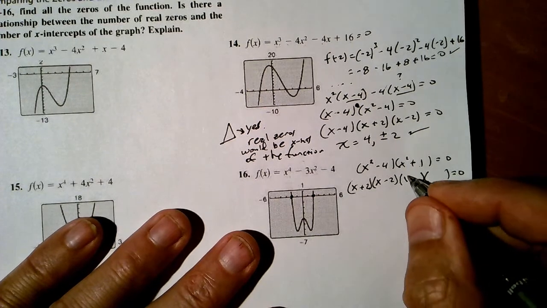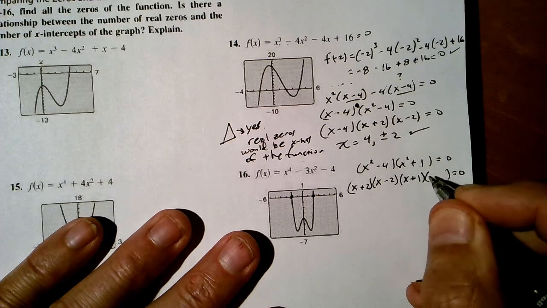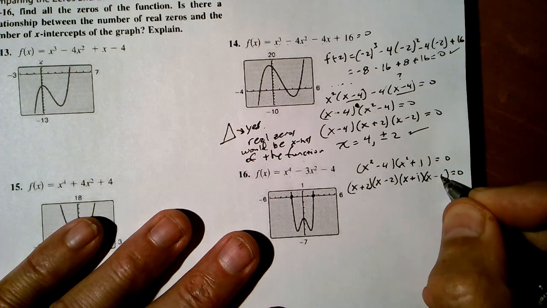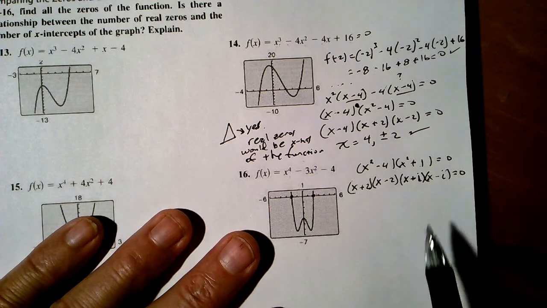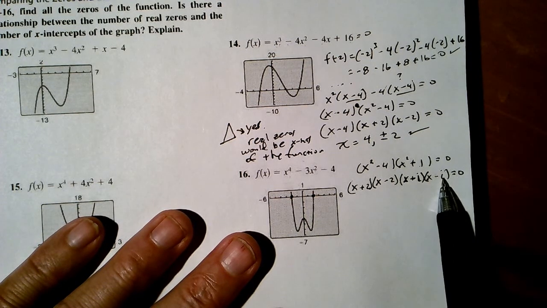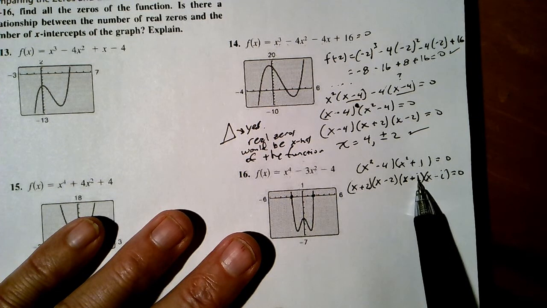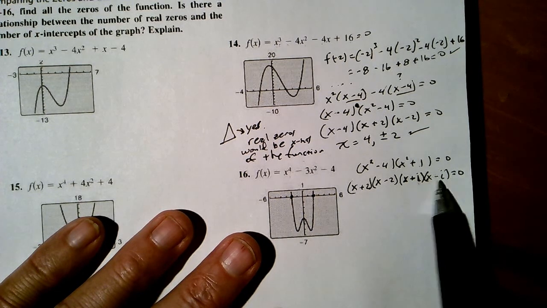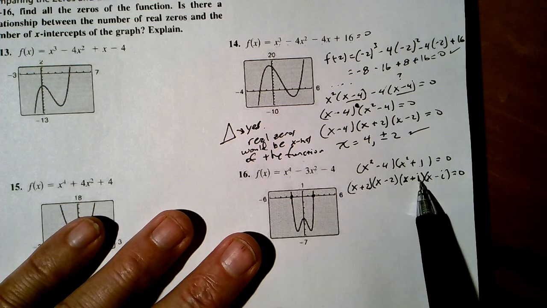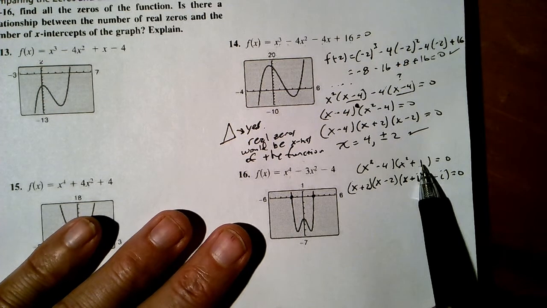However, watch this. x plus i, x minus i, that would give me x squared, good, minus xi plus xi cancels, and then watch this. Negative i squared is the opposite of i squared, but i squared is -1, the opposite of -1, +1.